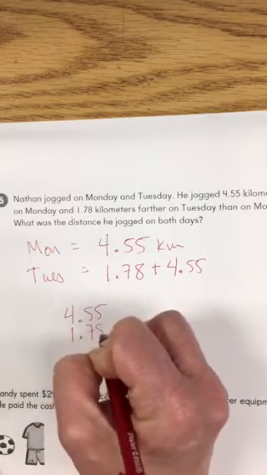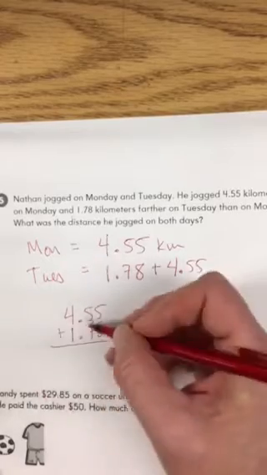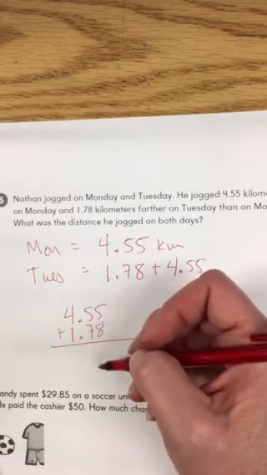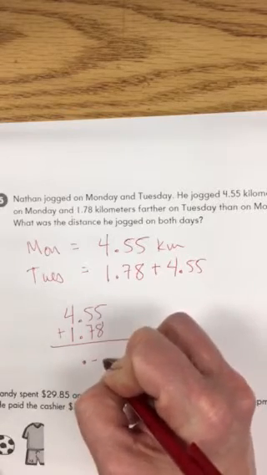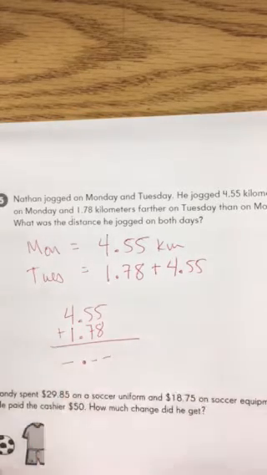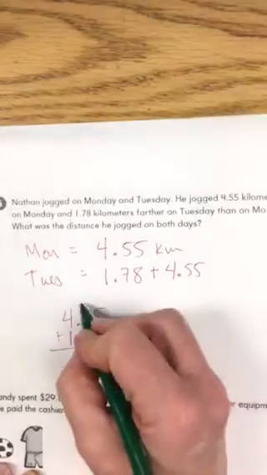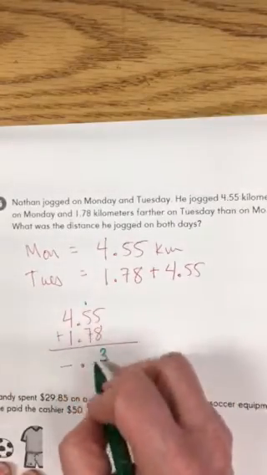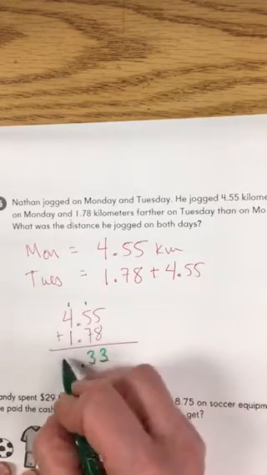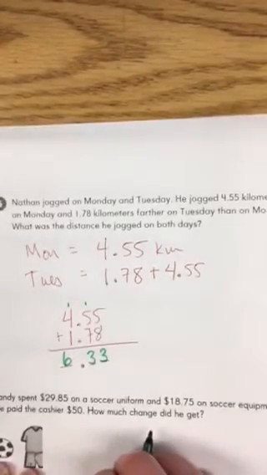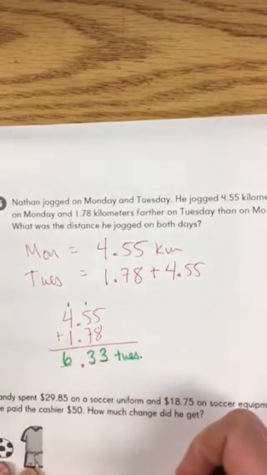4 55/100 plus 1 78/100. To properly add decimals, I must line up my decimal. Then I can forget about it and add as normal, as long as I'm paying attention to my place columns, right? Okay, so I've got 13 there, 12 plus 1, 13, 5, 6. 6 33/100. Now again, remember, this is just Tuesday.